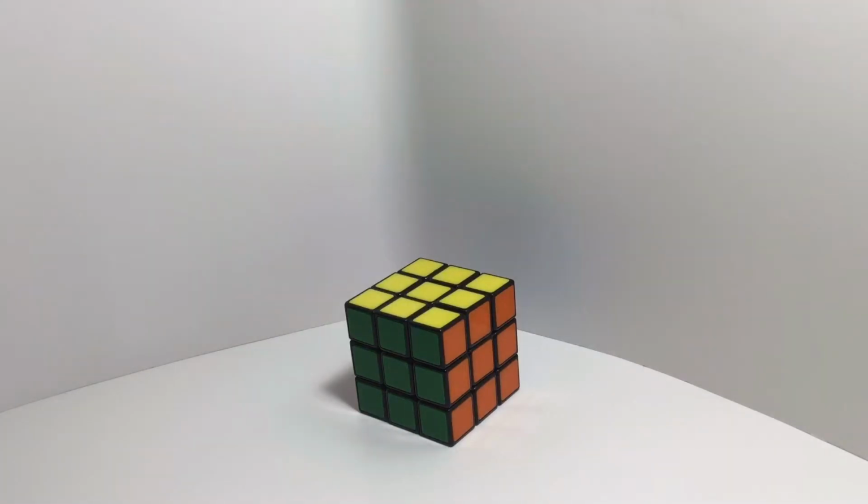Hello guys, Rubik here, and in this video we are going to be going over basic cube notation, and advanced as well, but that will come later in the video.